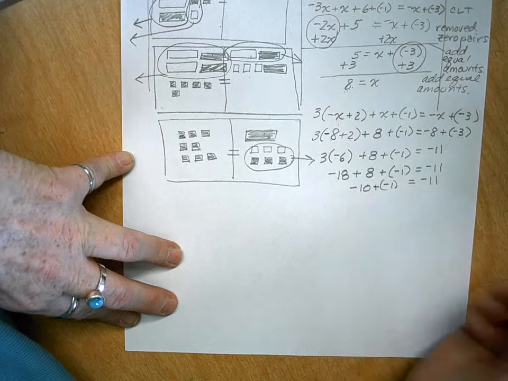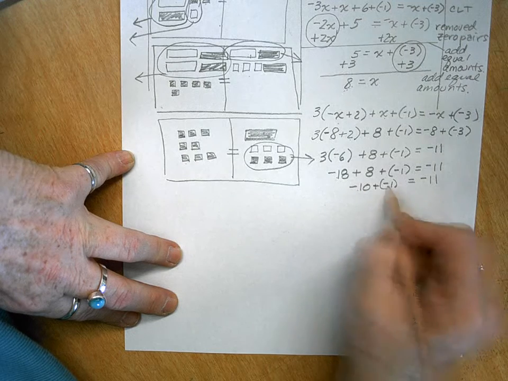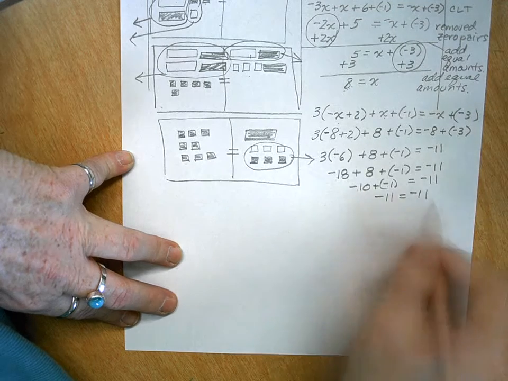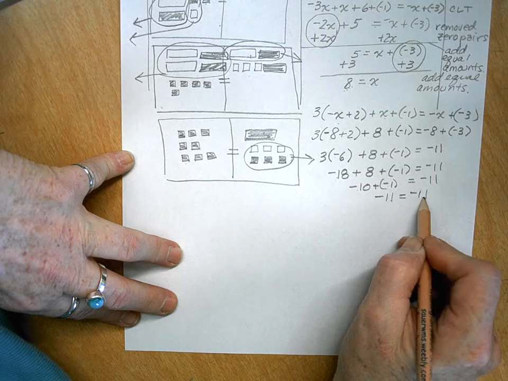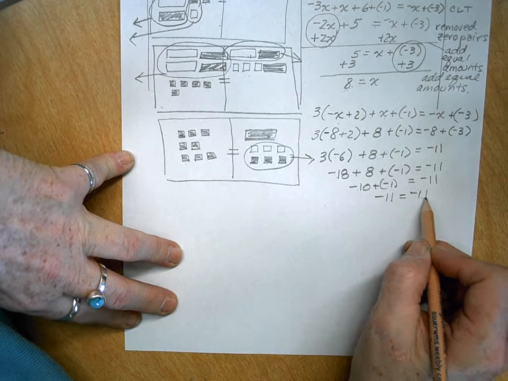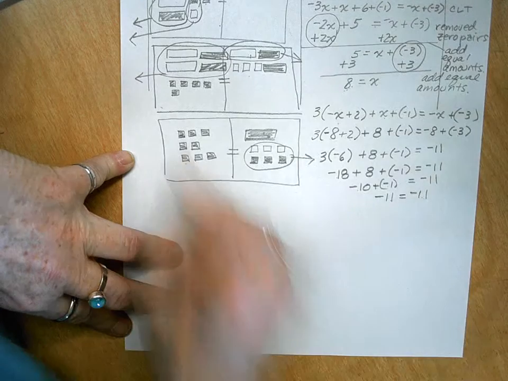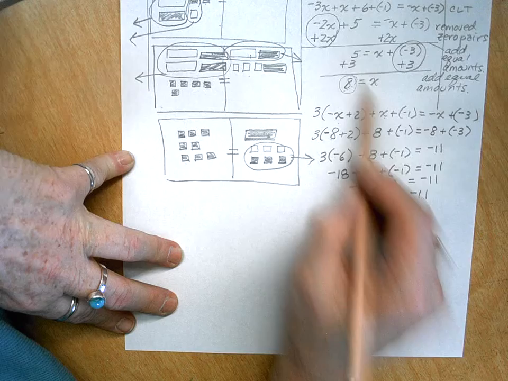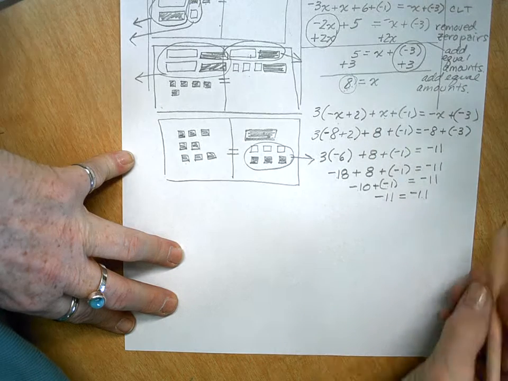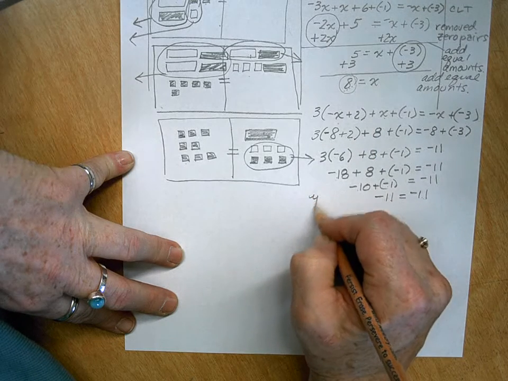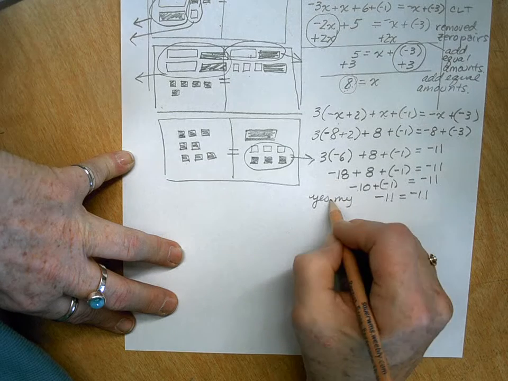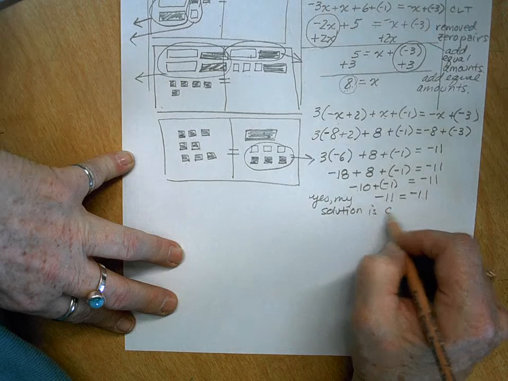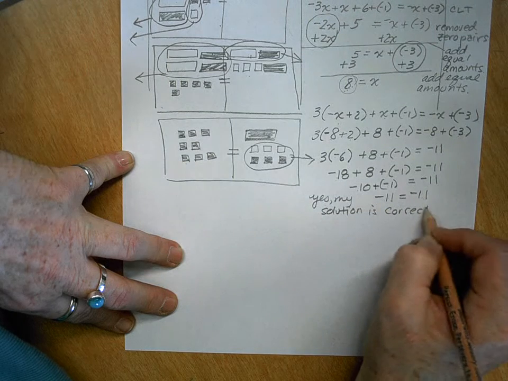I can already see it's checking. Negative 10 and negative 1 is negative 11 equals negative 11. It checks. Since this answer is true, negative 11 is equal to negative 11. It shows me that I did this whole process correctly. This is a correct solution. 8 is a correct solution to make this equation true. So, yes, my solution is correct. It checked.